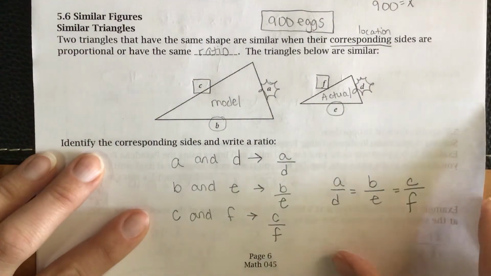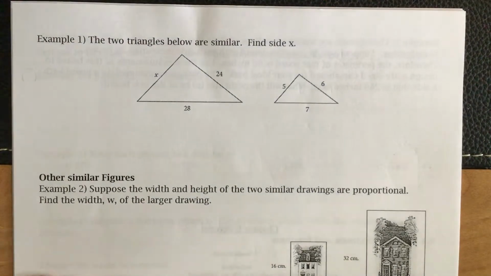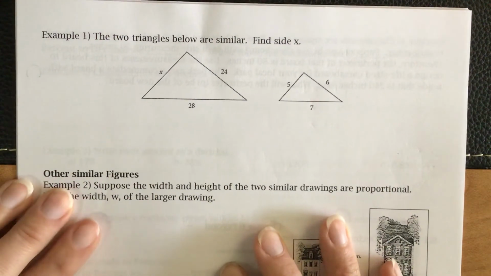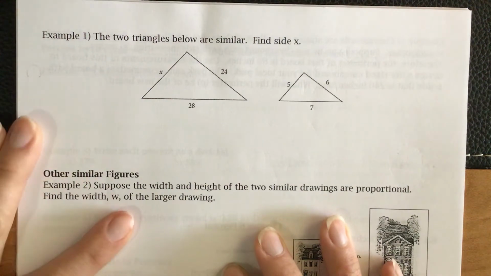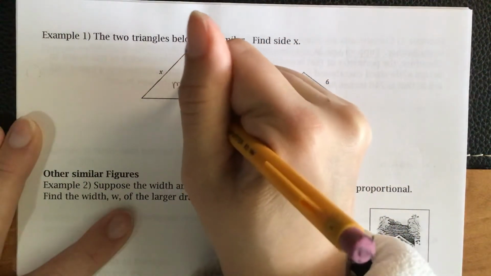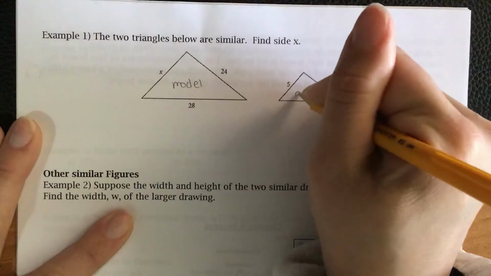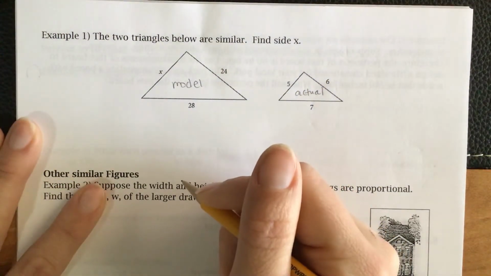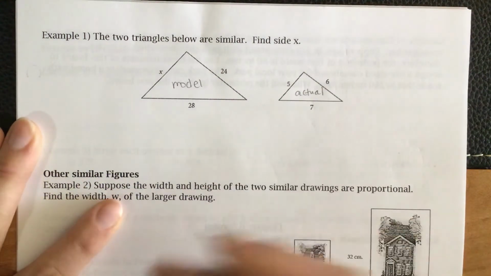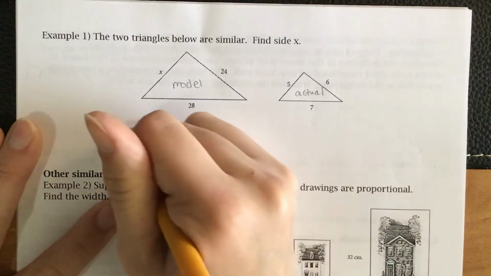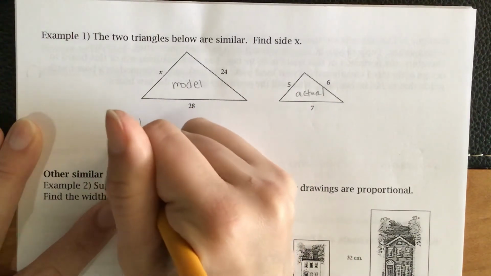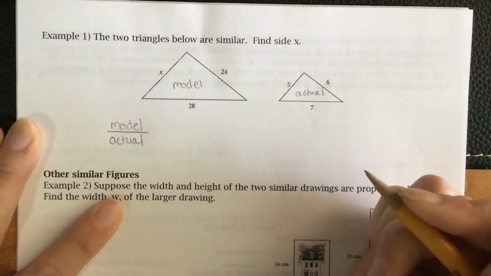Let's look at how that applies. The two triangles are similar. Find side X. So we're always going to have a model and we're always going to have an actual. And it's really good to label your triangles because then when you label and create your fractions, you will have something that you can go off of every time. I always do my model to my actual. Doesn't matter which one is which.